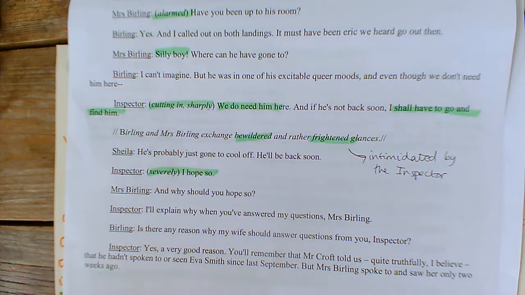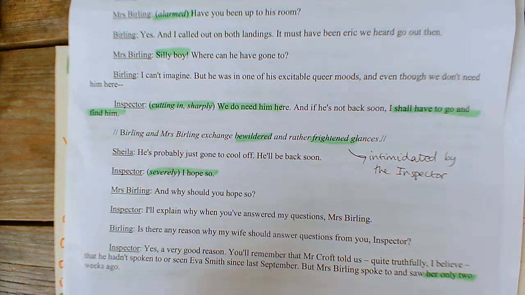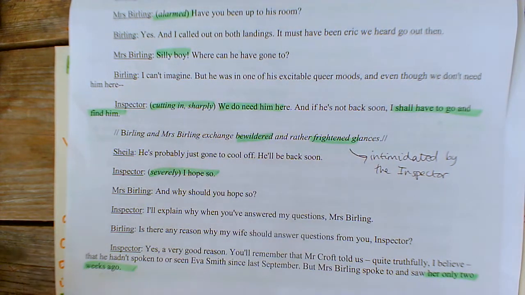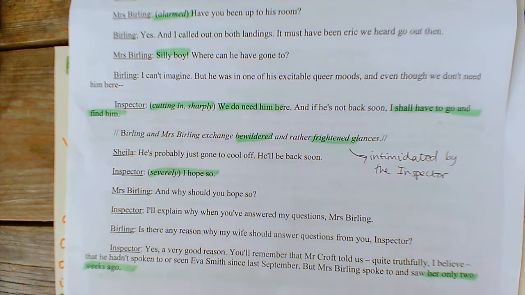The inspector says, "Yes, a very good reason. You remember that Mr. Croft told us, quite truthfully I believe, that he hadn't spoken to or seen Eva Smith since last September, but Mrs. Burling spoke to and saw her only 2 weeks ago." So 2 weeks before she killed herself, Mrs. Burling saw her. So that would make it March 1911. So you can write in your timeline, March 1911.